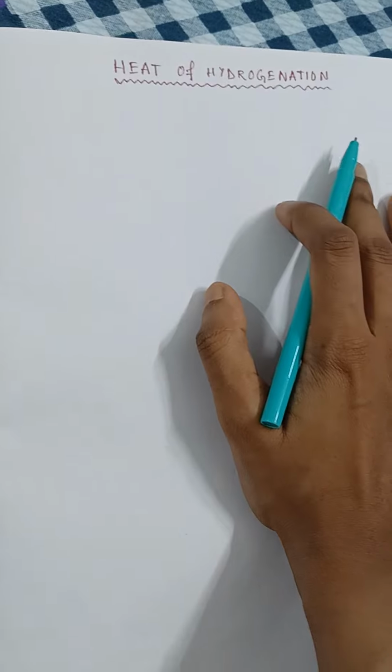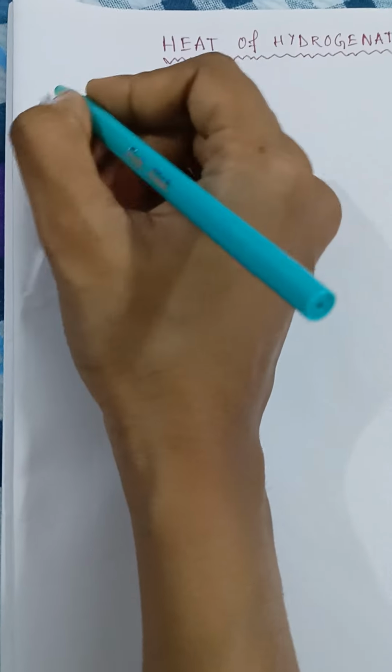What is hydrogenation? Hydrogenation means when any unsaturated compound, any alkene, becomes saturated. When it is done in presence of a catalyst like nickel, palladium, platinum, it is called catalytic hydrogenation. Now see, I'm writing.